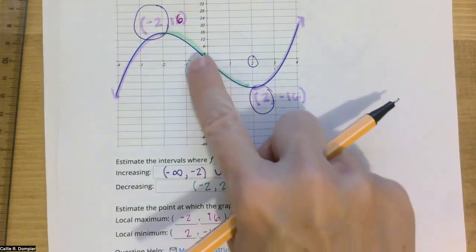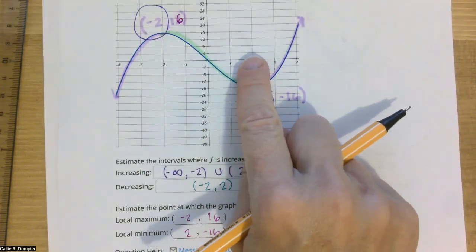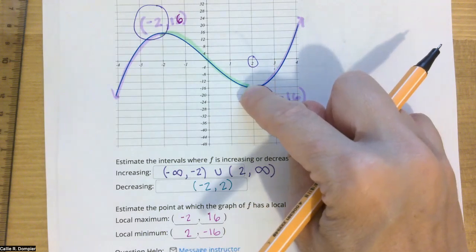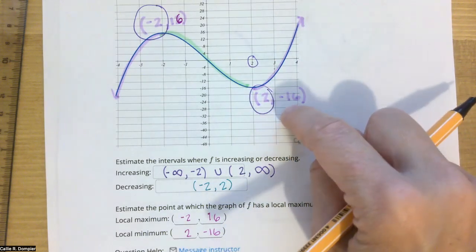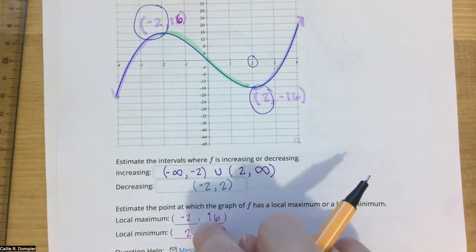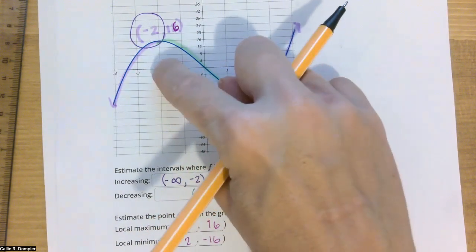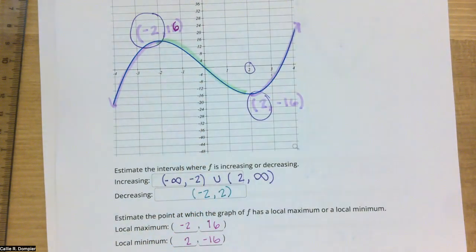That 2 is to find it on the X-axis, okay? We're trying to find the lowest point on the Y-axis, and it happens at 2, but it goes until -16. The highest point happens at -2, but goes up to 16, all right?